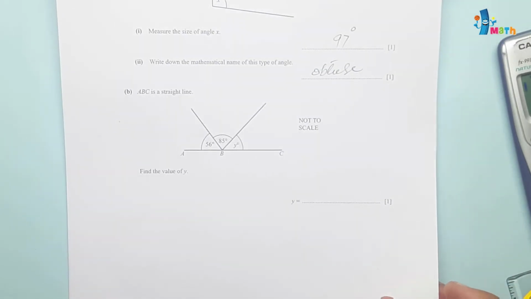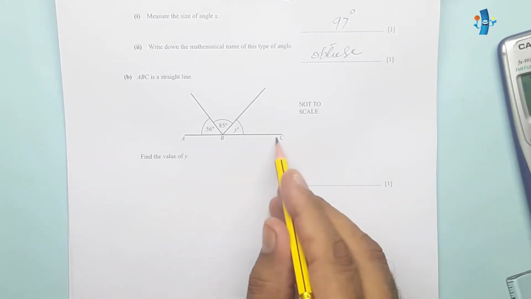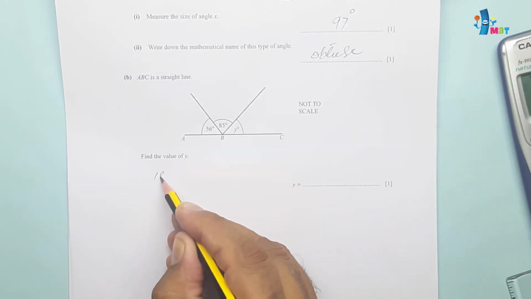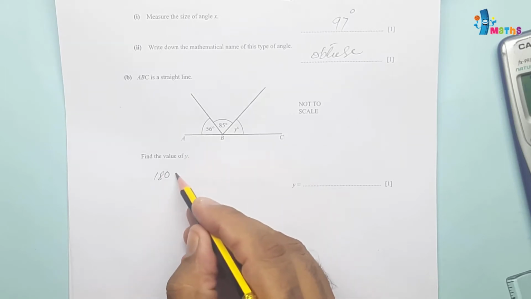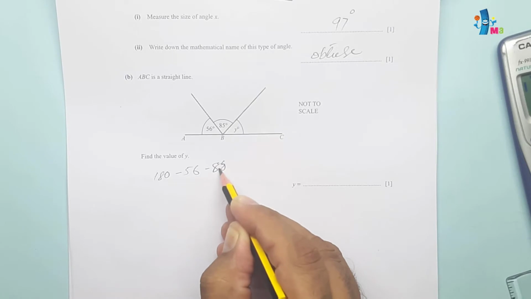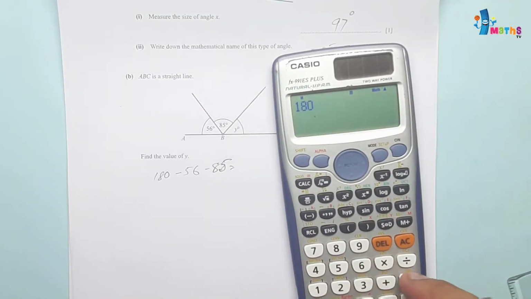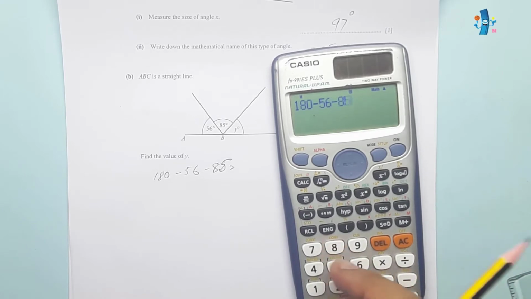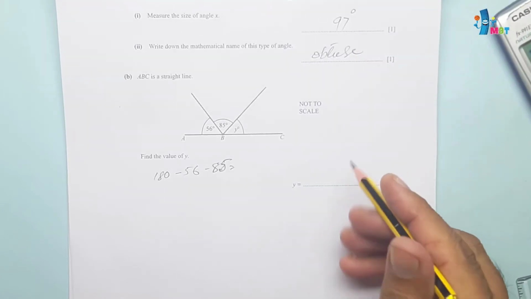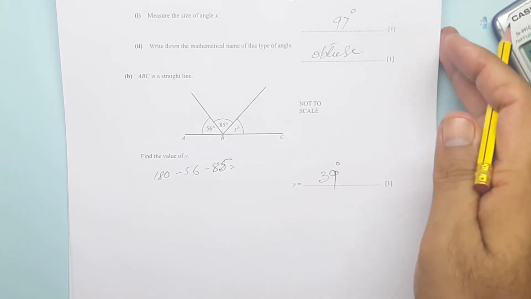Then ABC is a straight line. Find the value of y. This is a straight line, so the straight line angle is 180 degrees. 180 minus these two angles, 56 and 85, we can subtract and we will get the answer: 180 minus 56 minus 85 will be equal to 39. So our answer will be 39 degrees.